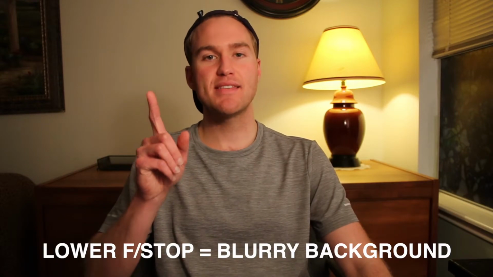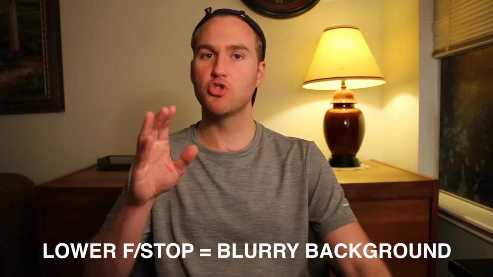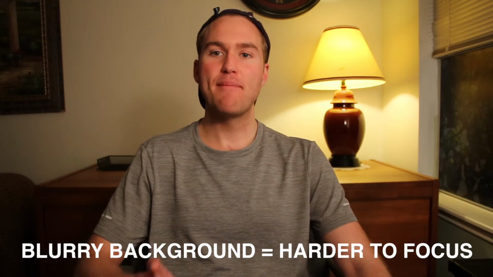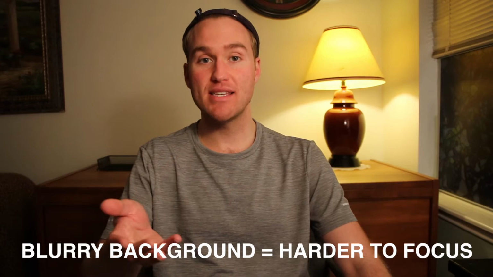So the first way to add blur to your image is to drop your f-stop as low as it can go. I'm at 3.5 right now. Some lenses, like the Canon 50 1.2, can go all the way down to 1.2.